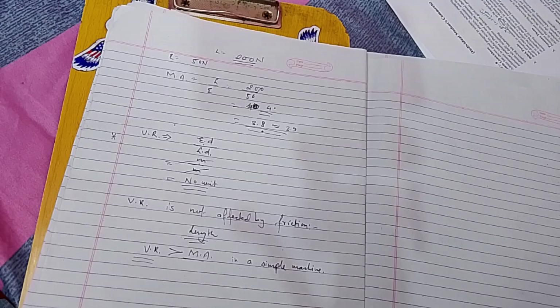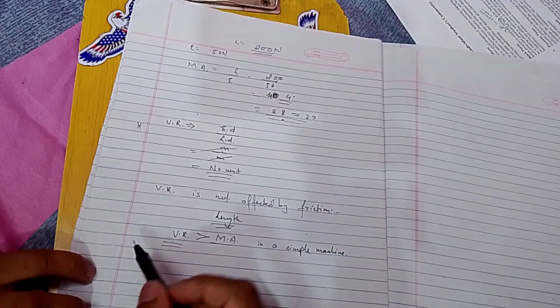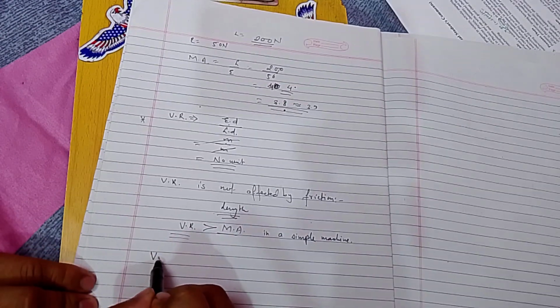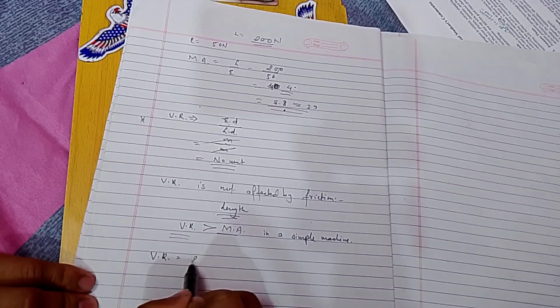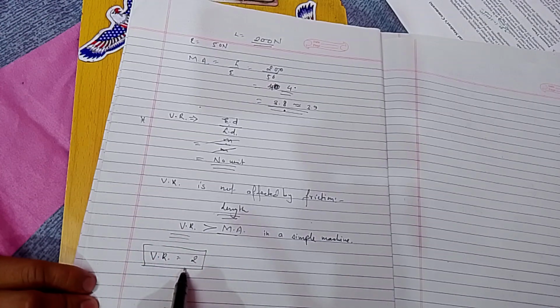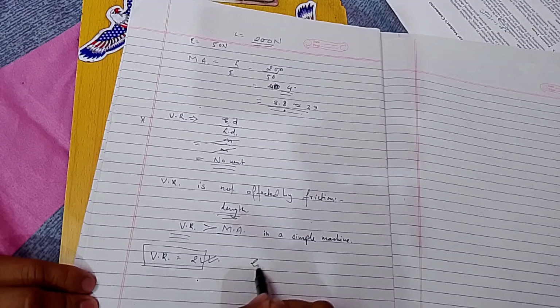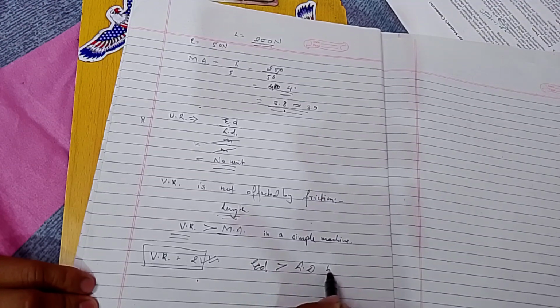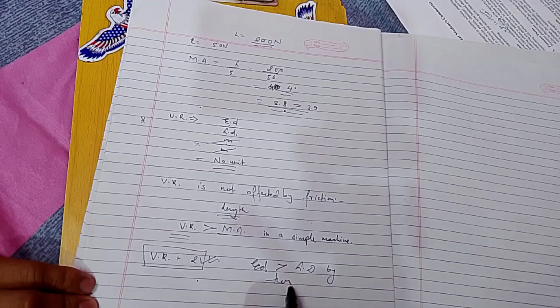No point, I guess. So coming to the next, very important point: what do you mean by VR of a machine is 2? VR of a machine is 2 means that effort distance is greater than load distance by 2 times.